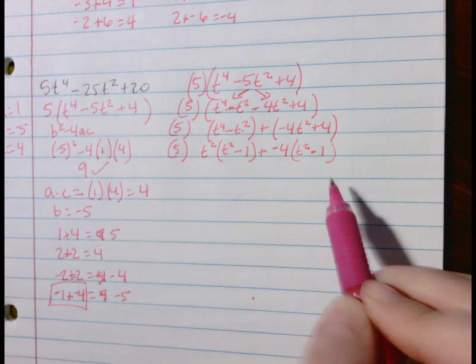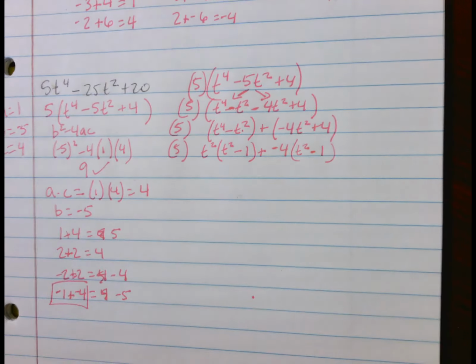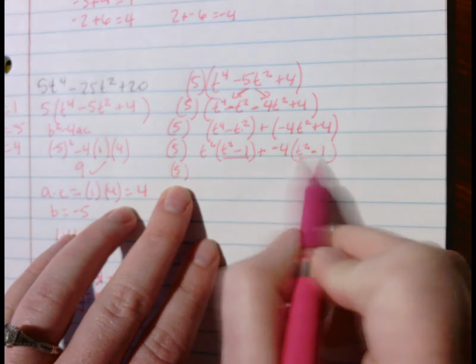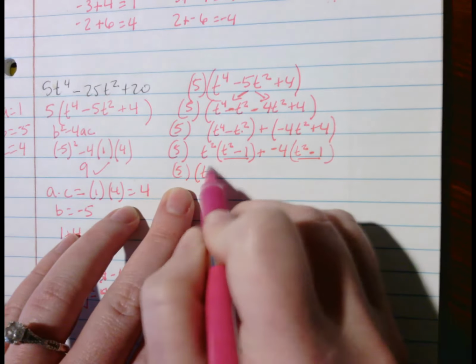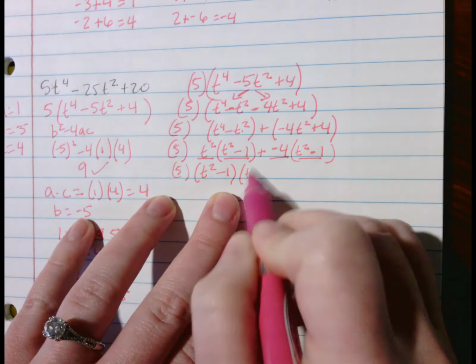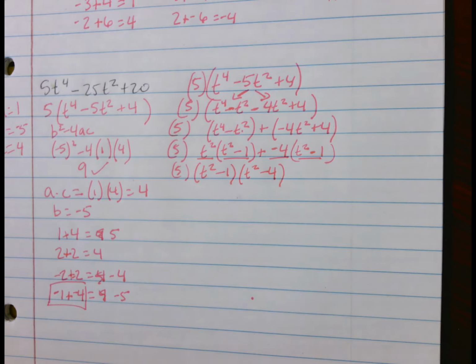Okay? And then the final step is to separate what we have into two binomial factors. So I'm going to separate it. I have 5 still here. T squared minus 1 is the common factor. And then what's left over is t squared minus 4. So t squared minus 1 and t squared minus 4 is what we're left with.